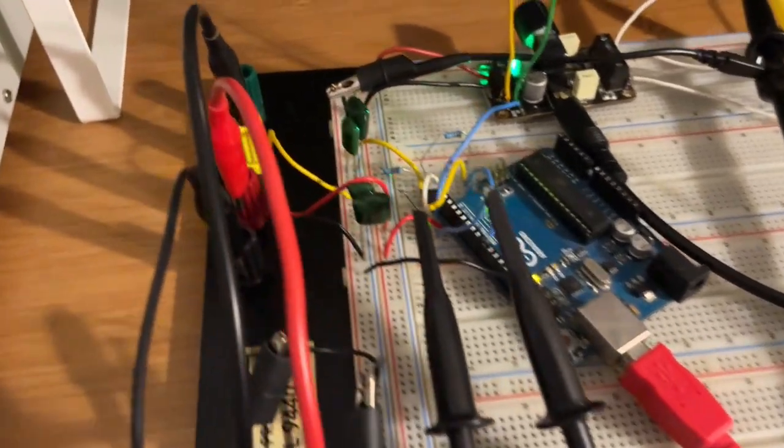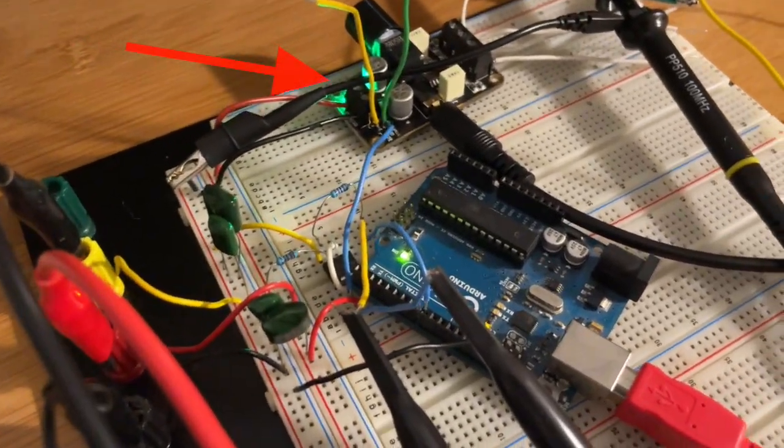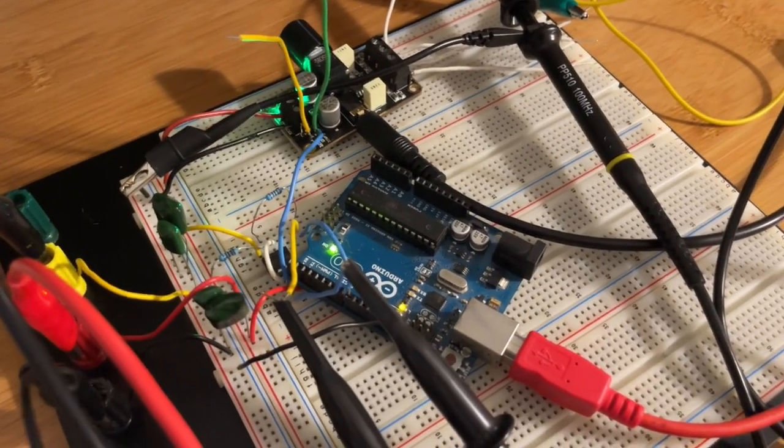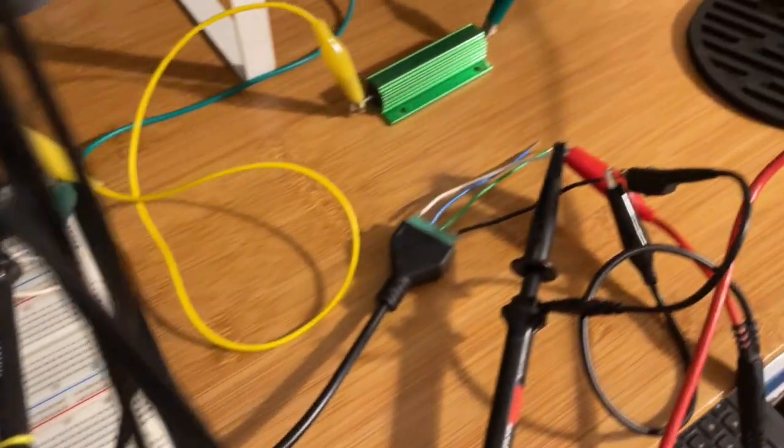Hello and welcome to this video where we're going to review an audio amplifier evaluation board which supports both Class AB and Class D audio amplifiers.